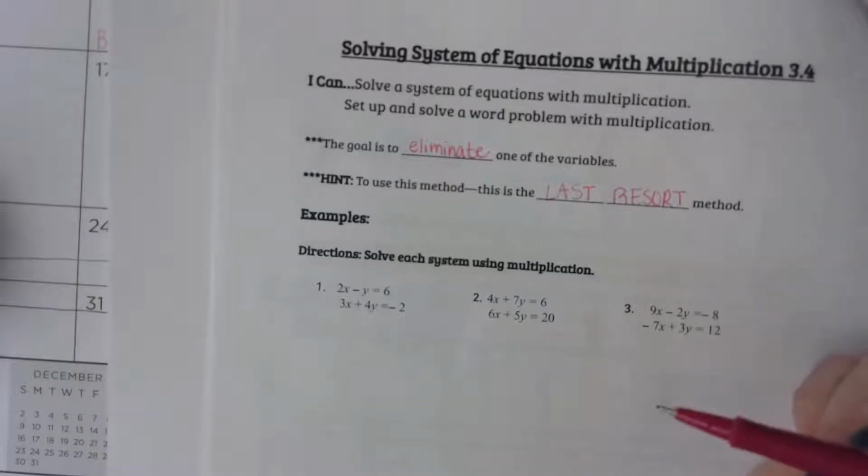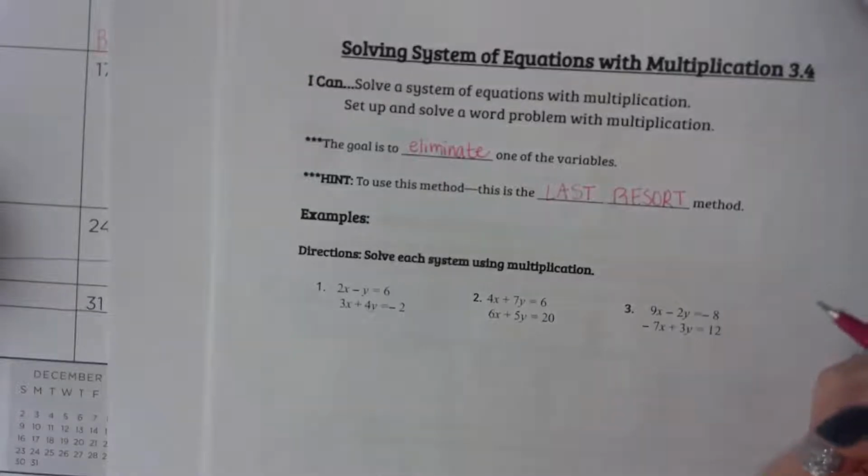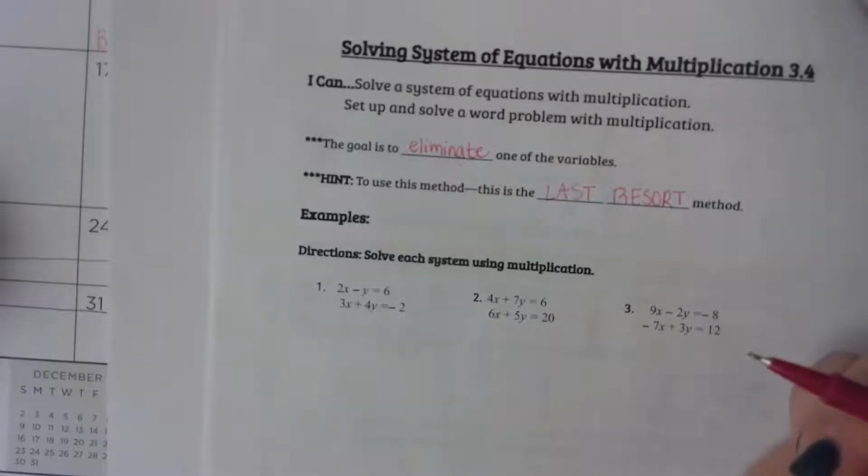So in that case, we are going to multiply one or both equations to get something that would either be the exact same or the opposite. Now, there are so many different things that you can multiply by to get one of your variables to eventually cancel out. So I'm going to show you a couple different ways how to do this.